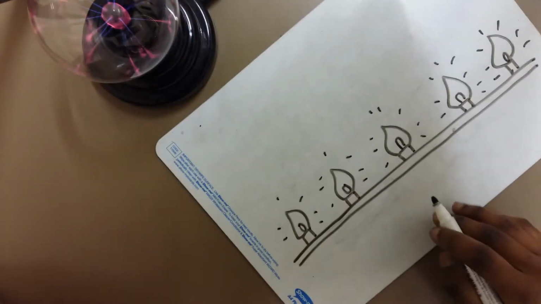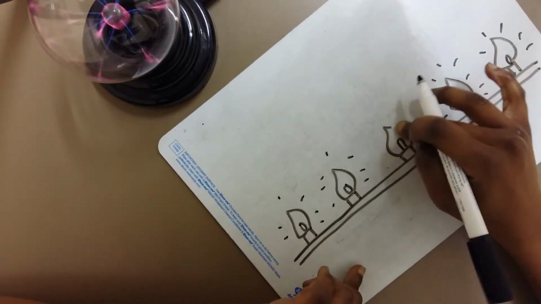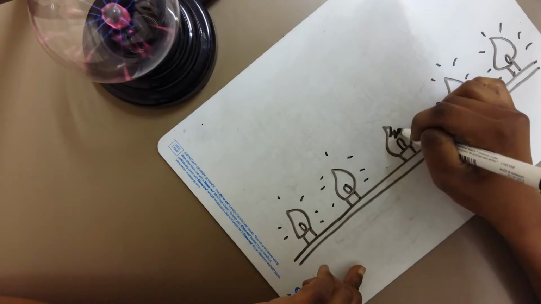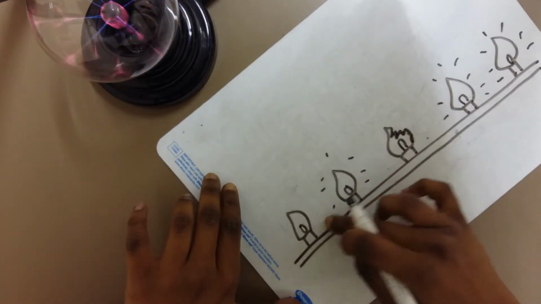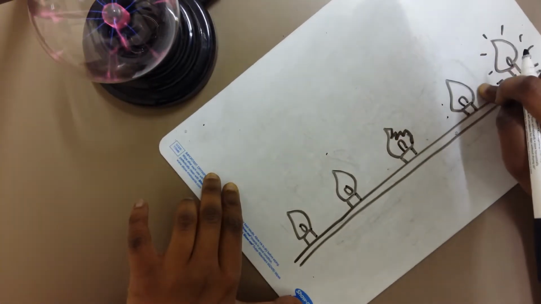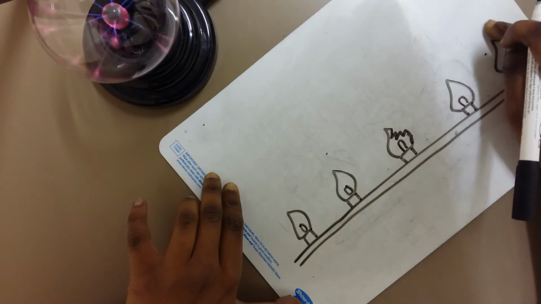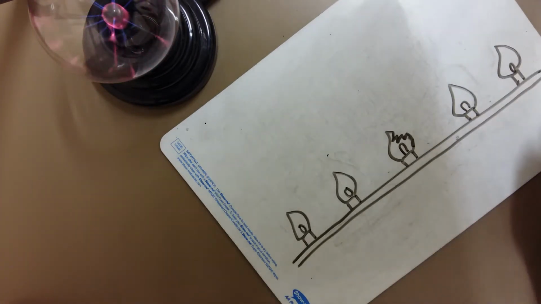And that is, if one of these bulbs explodes and has a horrific death, it automatically means all of the other Christmas lights turn off. It breaks the circuit, just like the fuse did. So now all of the Christmas lights are off.